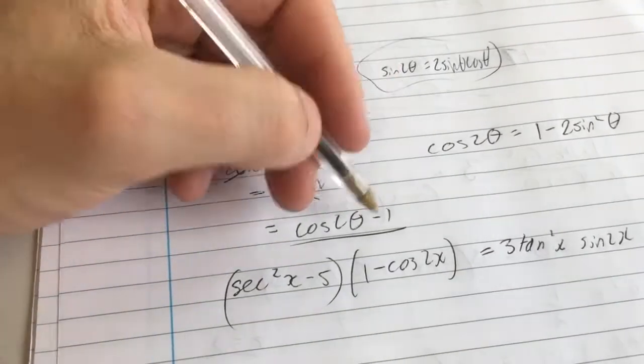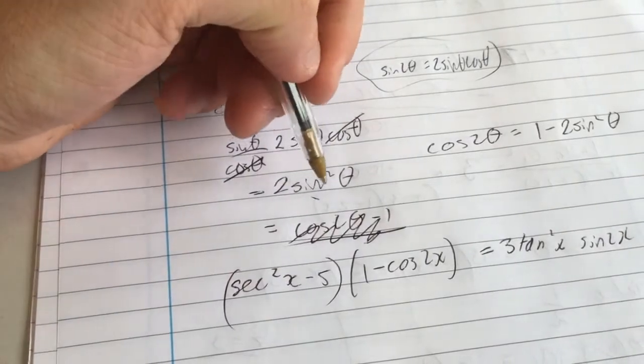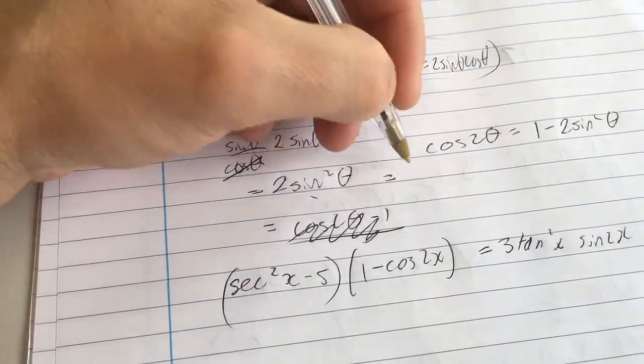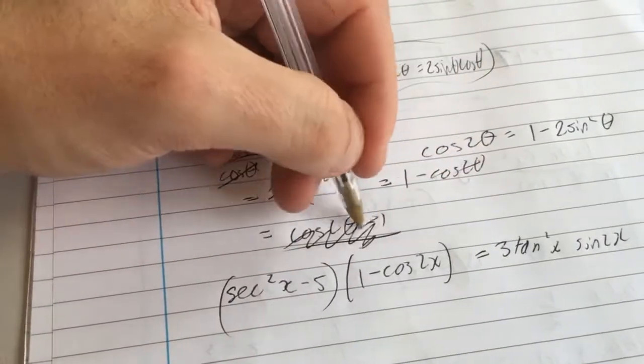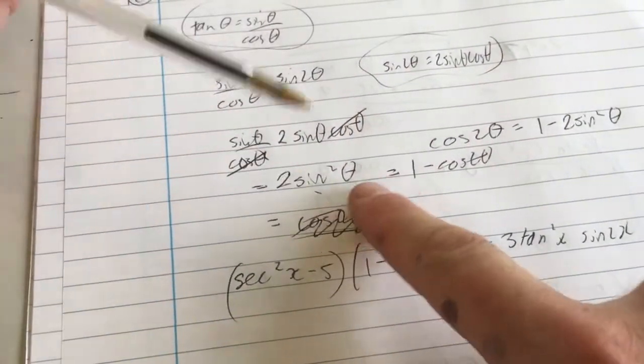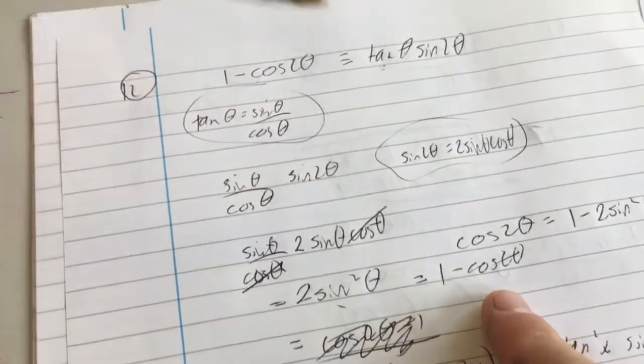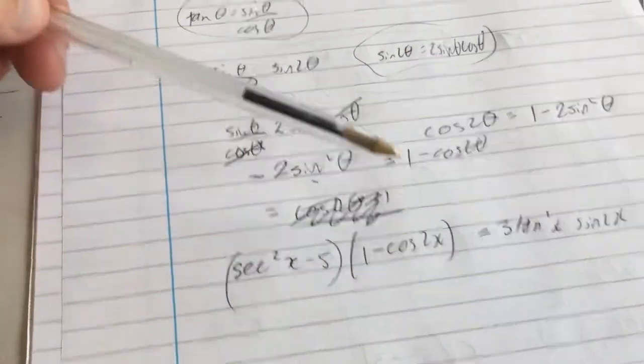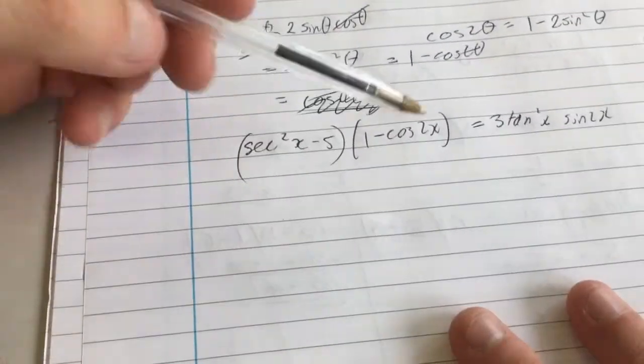Sorry, I just finished that bit wrong. That should be 2 sine squared is 1 minus cos 2 theta, not y, right? So what we just proved was that 1 minus cos 2 theta is tan theta sine 2 theta. So we can change here into tan theta sine 2 theta.